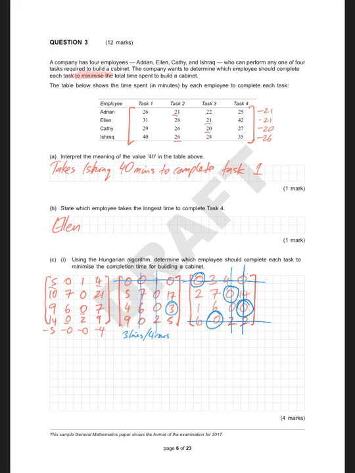Using the Hungarian algorithm to determine which employee. So we've just done that. We just need to give the assignments. So, Adrian. I like writing them out first. Ellen, Kathy, and Ishraq. Adrian does task 1. Draw my arrows in. Ellen does task 3. Kathy does task 4. Ishraq does task 2. Okay, so C1 done.